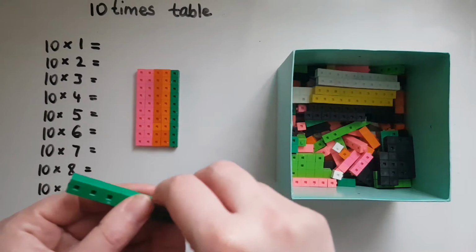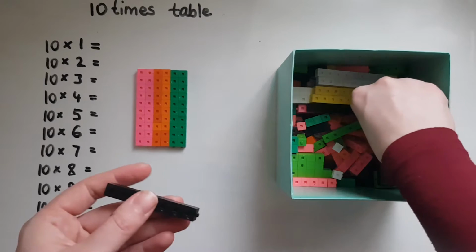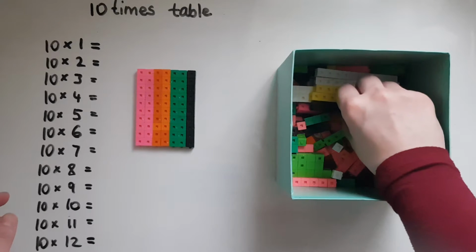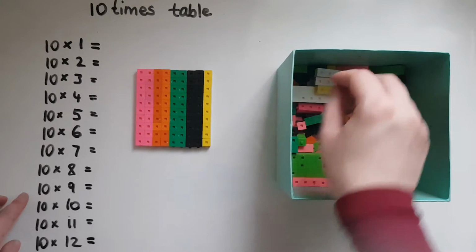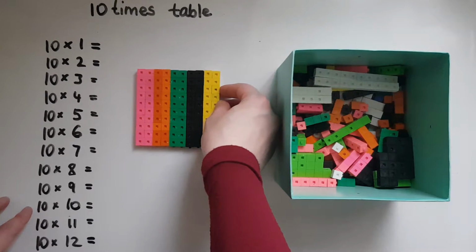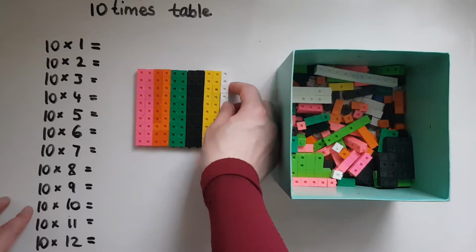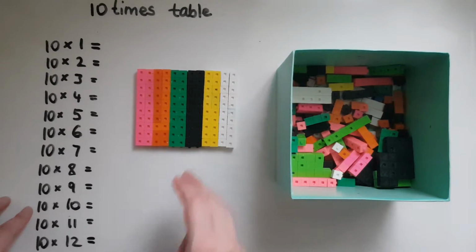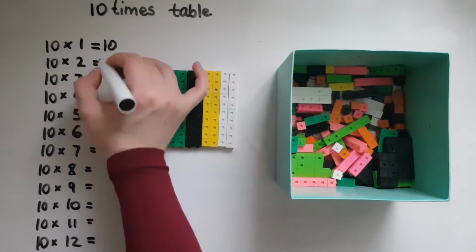10 times 6 is 60. 10 times 7 is 70. 10 times 8 is 80. 10 times 9 is 90. 10 times 10 is 100. 10 times 11 is 110. 10 times 12 is 120. As I read the answers out and as I'm writing them now, you can see what's happening.